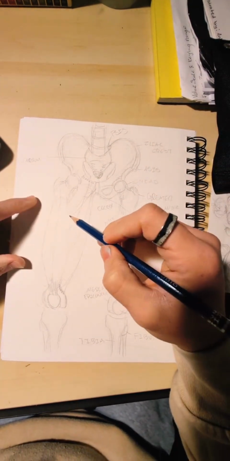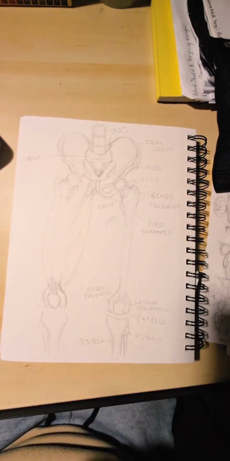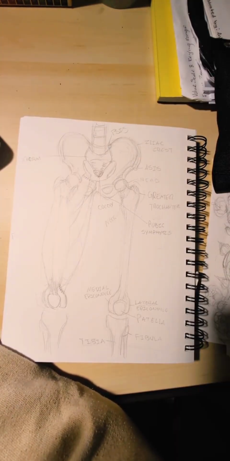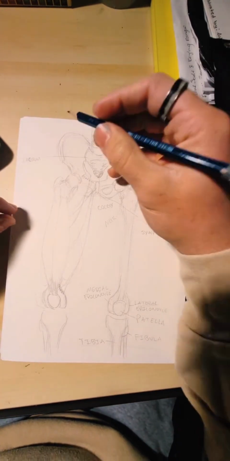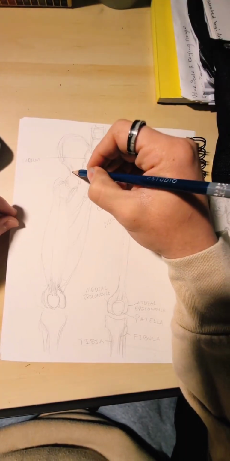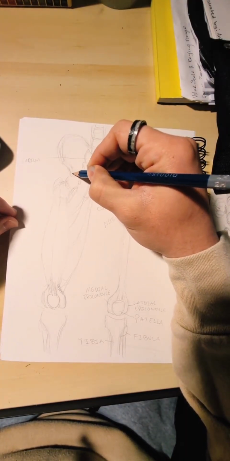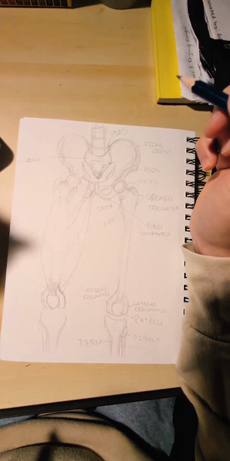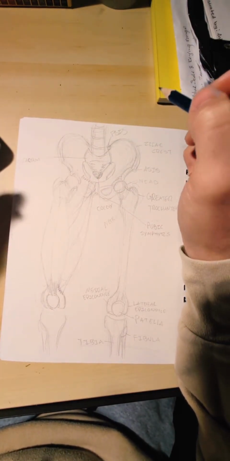Now, in the middle of these quadriceps, you have your rectus femoris. Now, your rectus femoris is going to attach itself to this little point in here. That little point is what's known as the anterior inferior iliac spine.